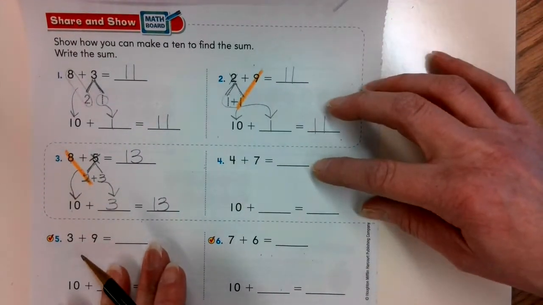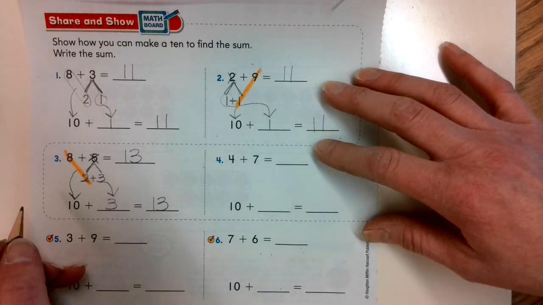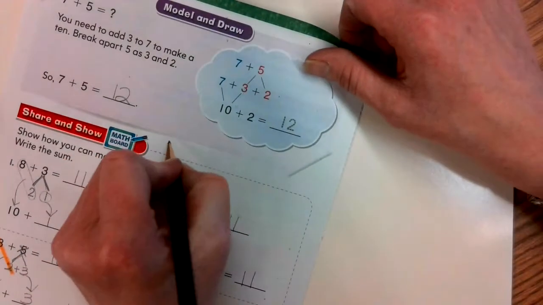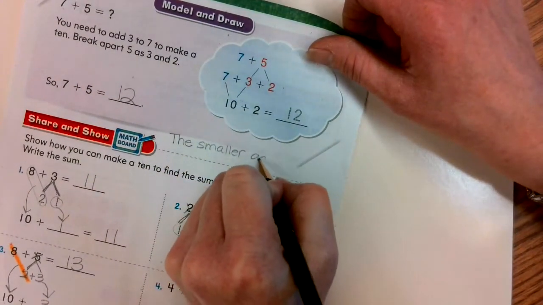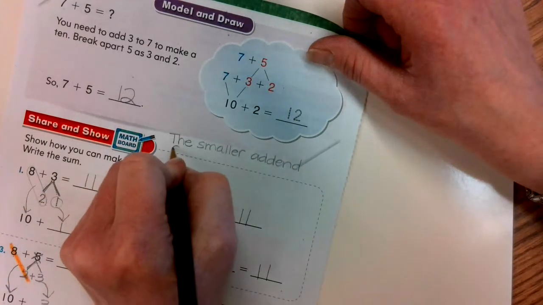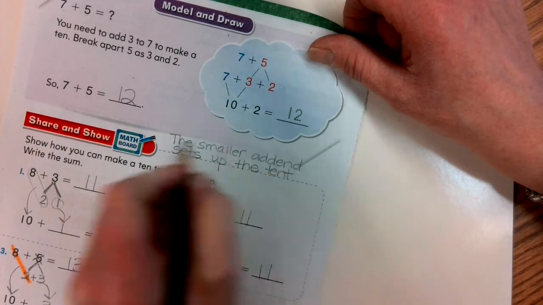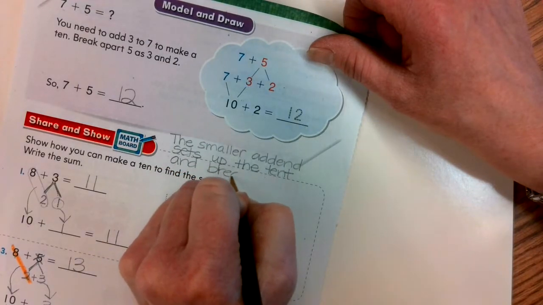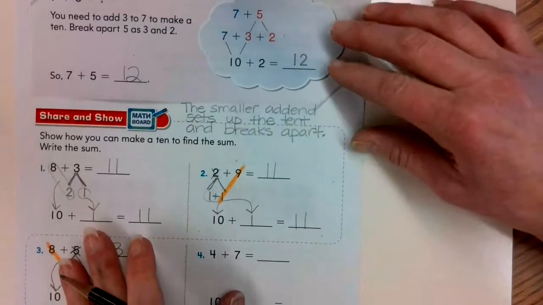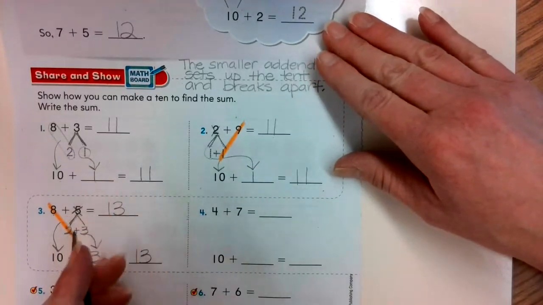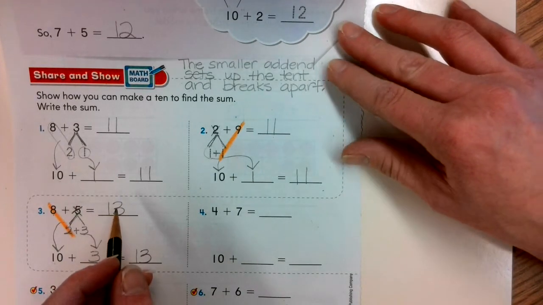On number 4, which addend is going to set up a tent? Remember, it's the smaller addend, okay? The smaller addend, you can write this down, sets up the tent and breaks apart. If I'm going too fast for you, please hit pause and get caught up and then hit play again. So the smaller addend sets up the tent and breaks apart.